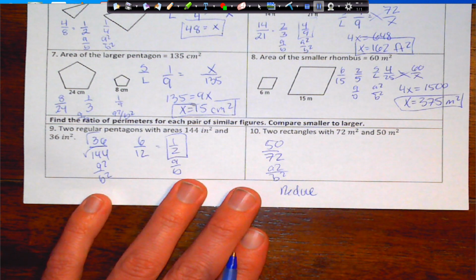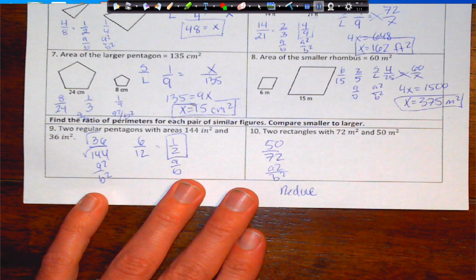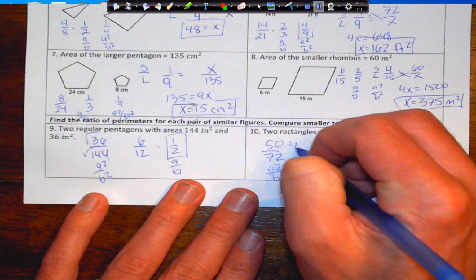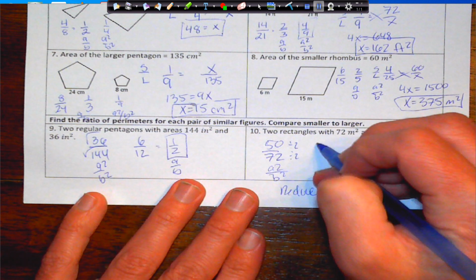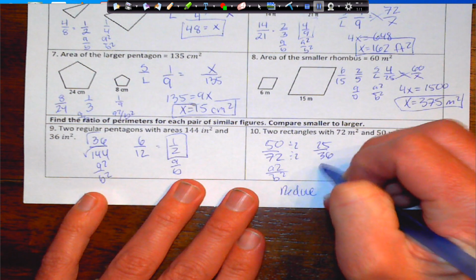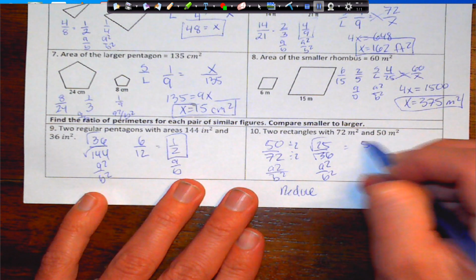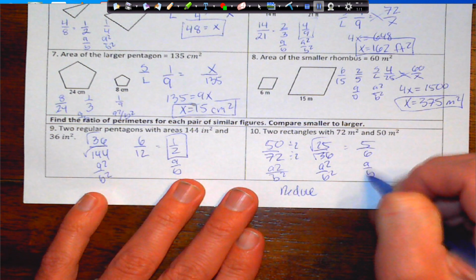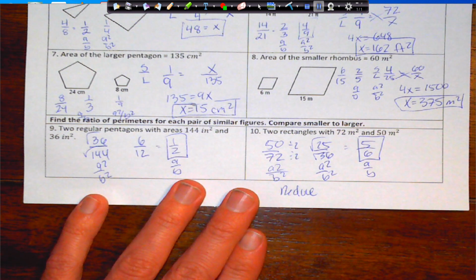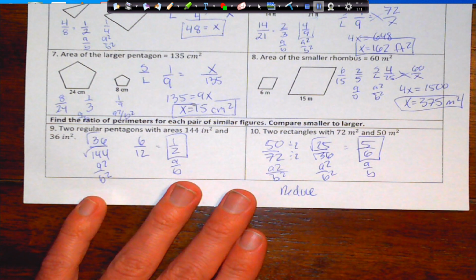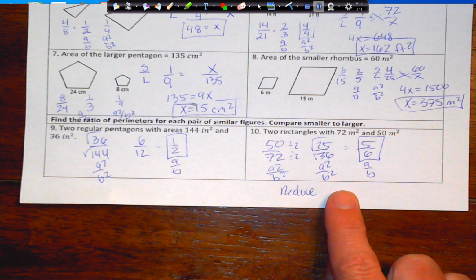Divide by 2, I'd get 25 on top, and 72 divided by 2 gives me 36, so I get 25/36. So it's still a squared to b squared, but now I can square root them really easily and get 5/6 as my a to b. So a lot of times you want to look out for those perfect squares, so we can get our answer.